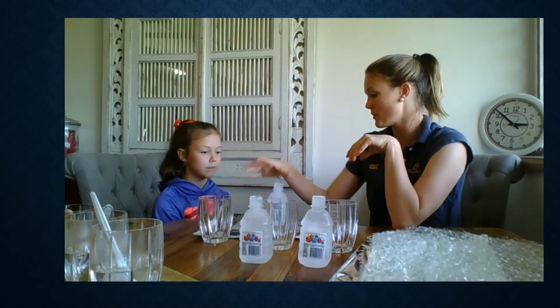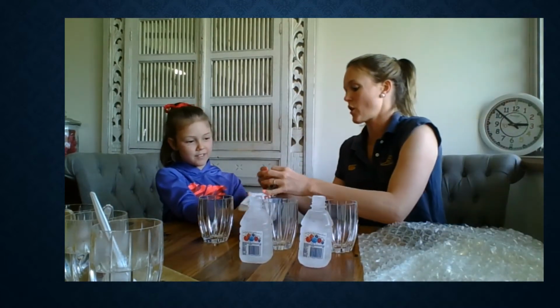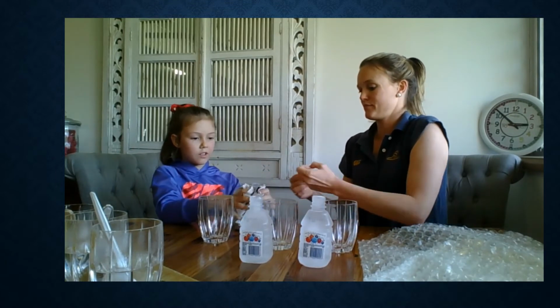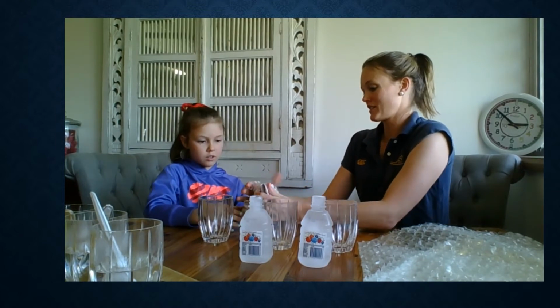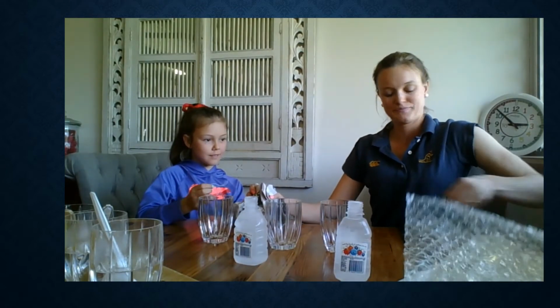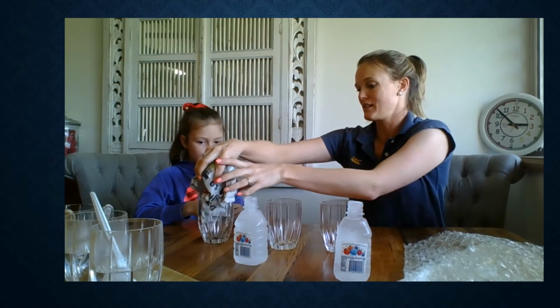Would you like to wrap it all the way up? Well, let's leave the top bit open so that we can let the water drip through. Around here. Do you think that's going to insulate it? Oh, I broke my elastic band. There we go. All right, and then we're going to tip it upside down like this.